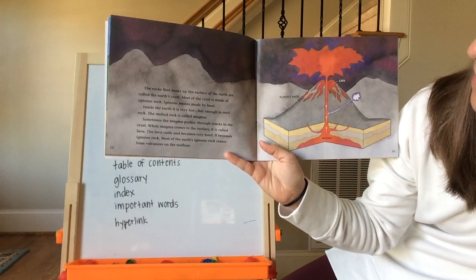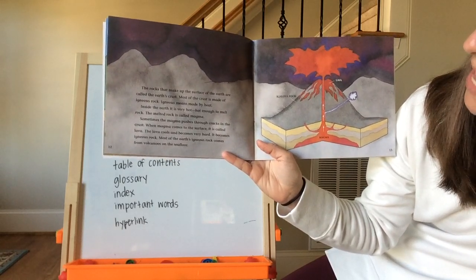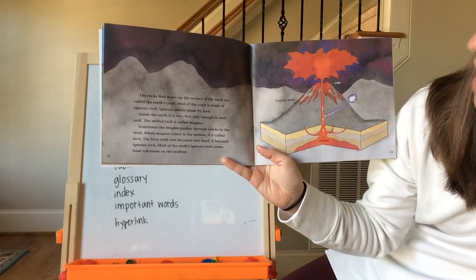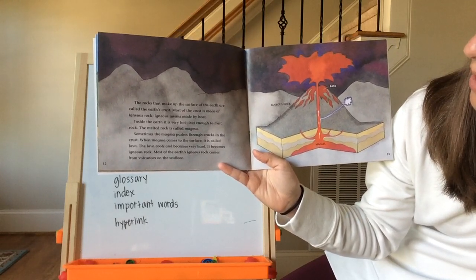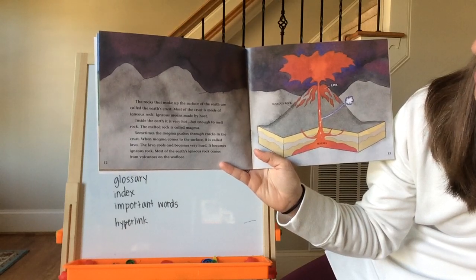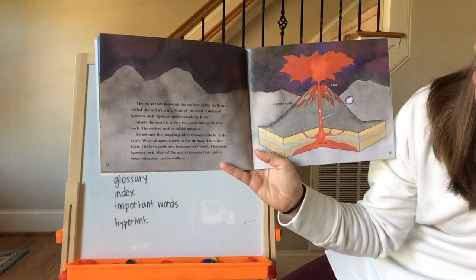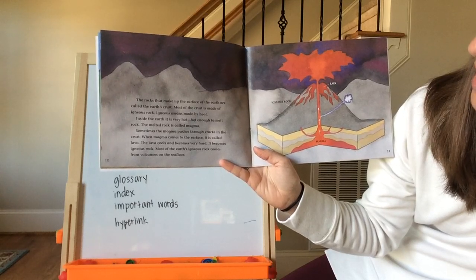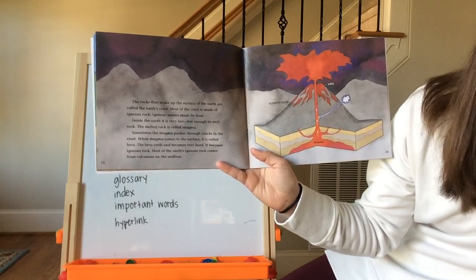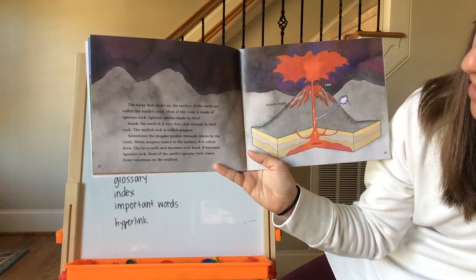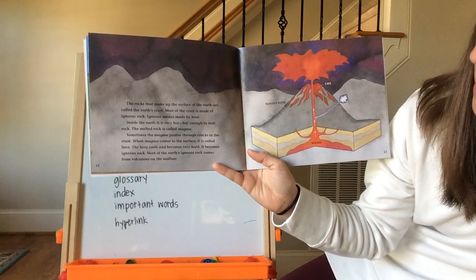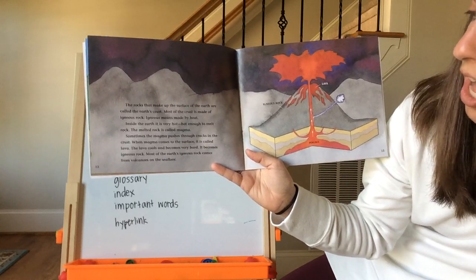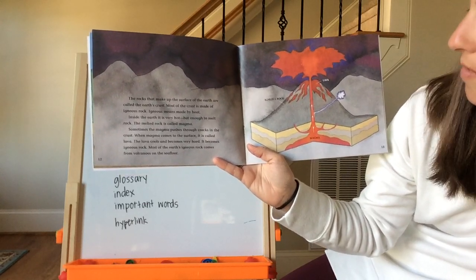Most of the earth is made of igneous rock. Igneous means made by heat. Inside the earth, it is very hot, hot enough to melt rock. The melted rock is called magma. Sometimes the magma pushes through cracks in the crust. When the magma comes to the surface, it is called lava. The lava cools and becomes very hard. It becomes igneous rock. Most of the Earth's igneous rock comes from volcanoes on the seafloor.